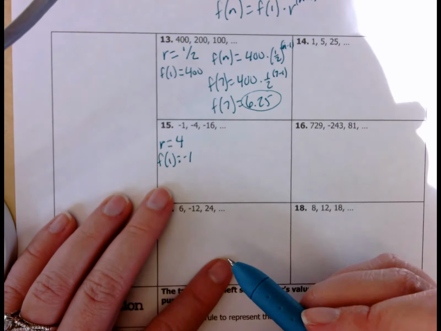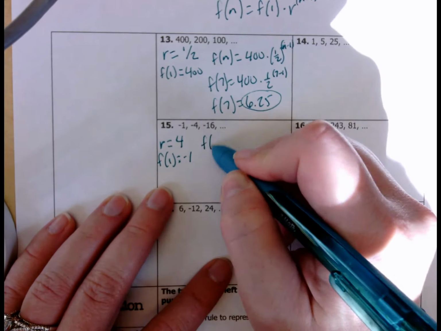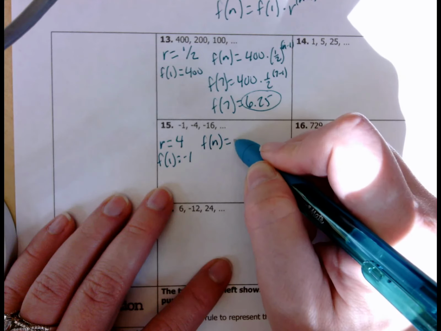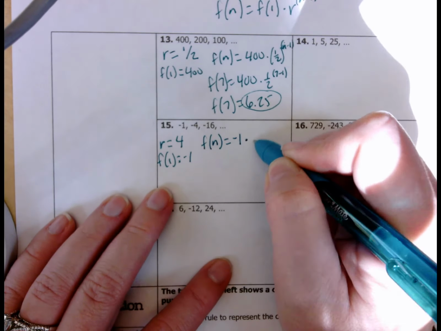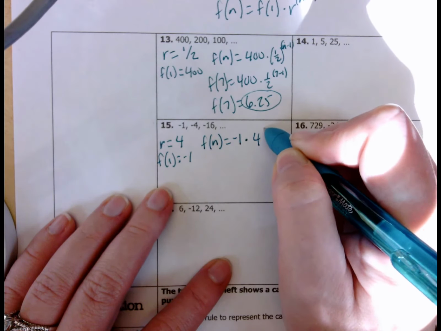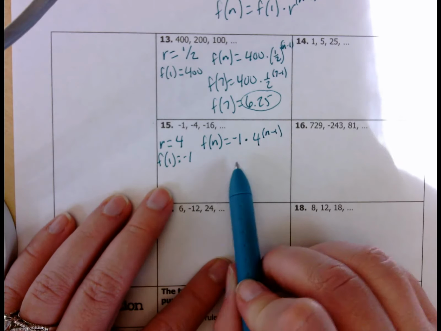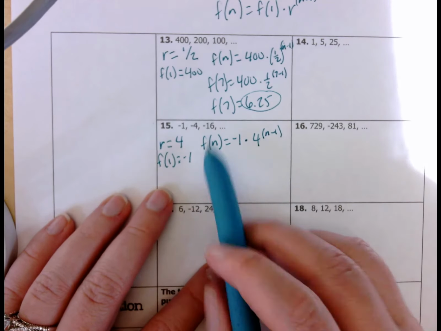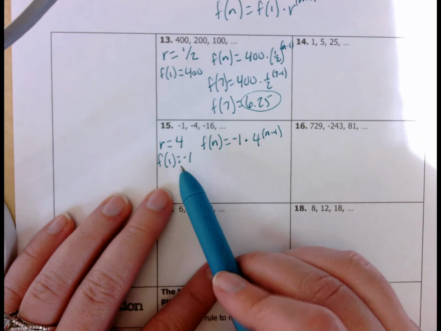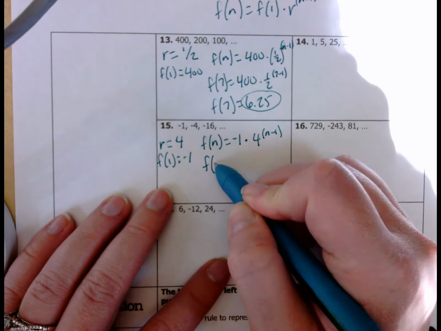So we're going to take these values and plug them in. So f of n is equal to first term, which is -1, times ratio, which is 4, raised to the n minus 1. This is the formula that we would use for any term in this sequence. So now we're looking still for f of 7.